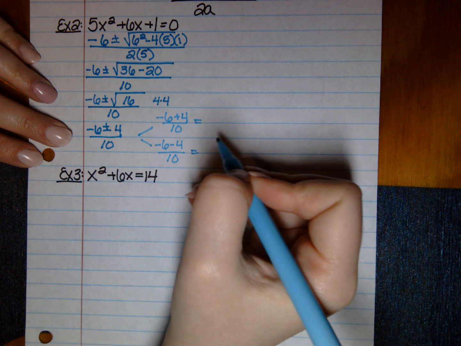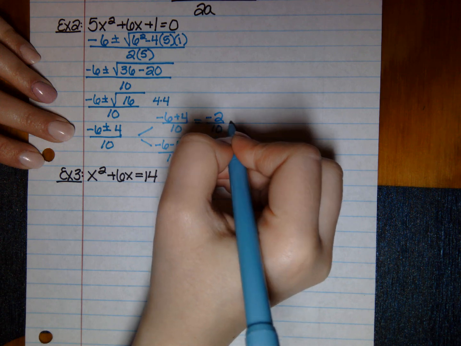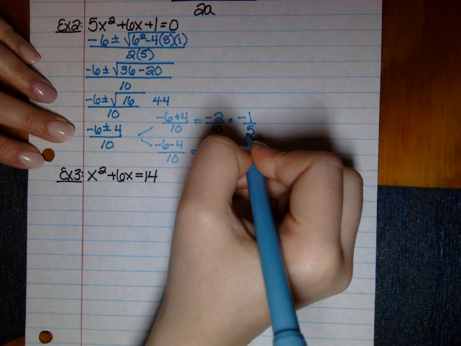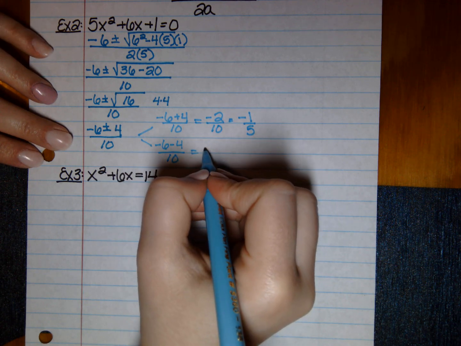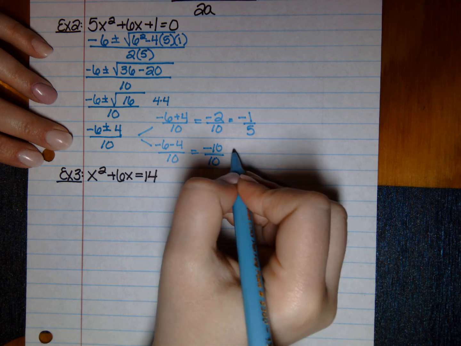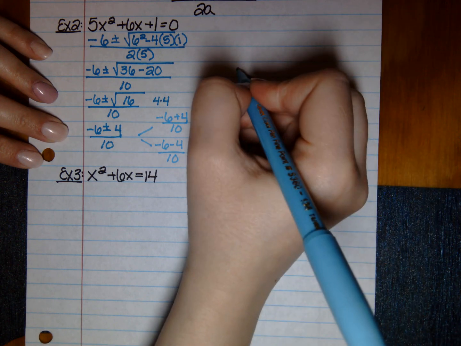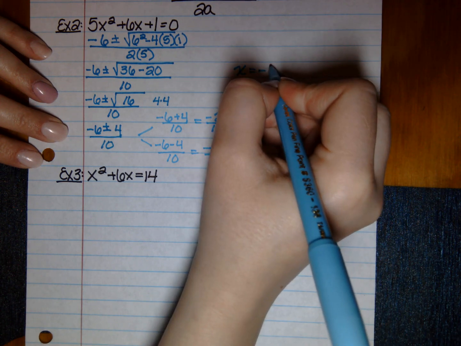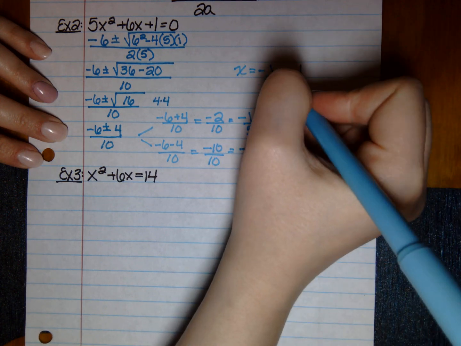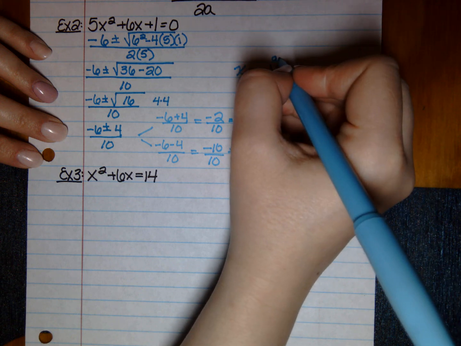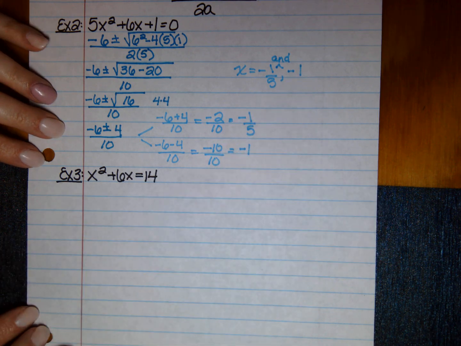So as I solve these through, negative 6 and positive 4 is going to give me a negative 2 over 10, which will give me a negative 1/5. And when I solve this one, negative 6 and negative 4 is going to give me negative 10 over 10, which means it's going to give me a negative 1. So for this problem, x is going to equal negative 1/5 and negative 1. So it's going to touch your x-axis at negative 1/5, and it's going to touch it at negative 1.